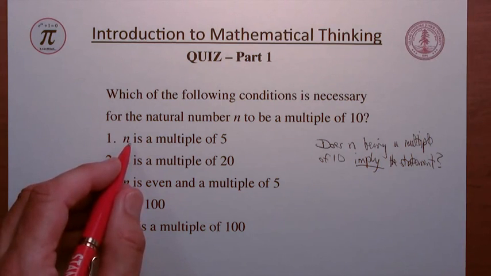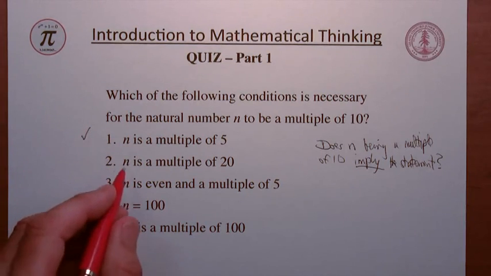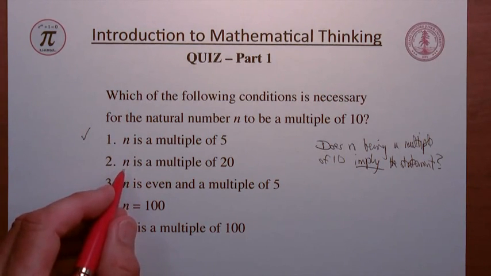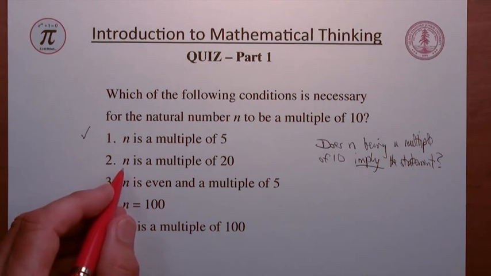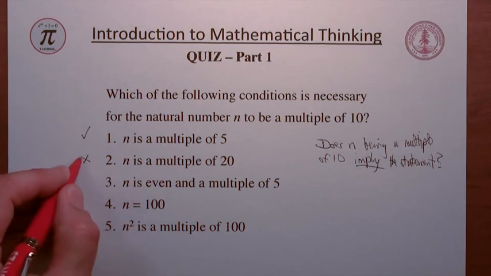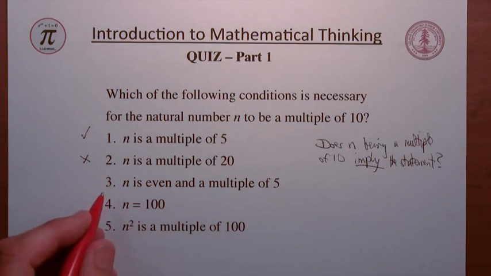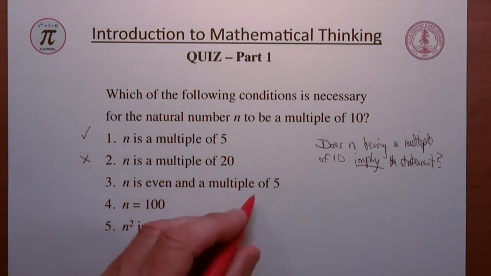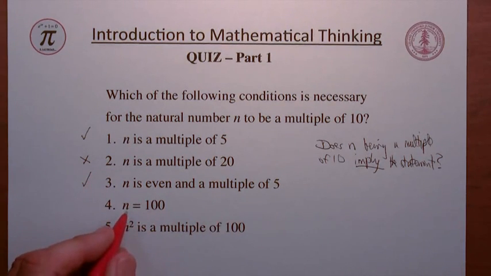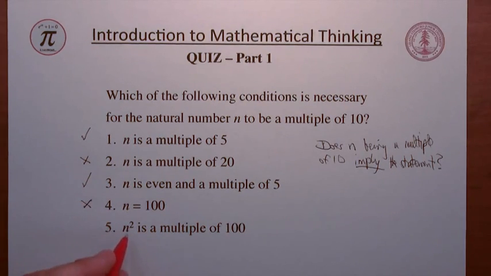Does n being a multiple of 10 imply that it's a multiple of 5? Yes, it does. So that one's necessary. Does n being a multiple of 10 imply that it's a multiple of 20? No. I mean, 10 is itself a multiple of 10, but 10 is certainly not a multiple of 20. Does n being a multiple of 10 imply that n is even and that it's a multiple of 5? Yes. Does n being a multiple of 10 imply that it's a multiple of 100? No. Does n being a multiple of 10 imply that n squared is a multiple of 100? Yes.